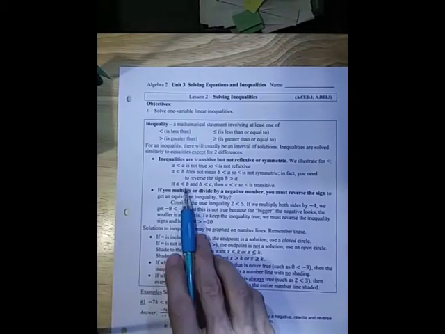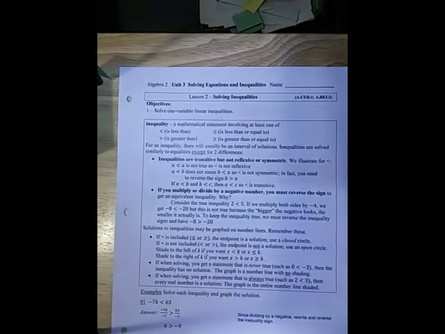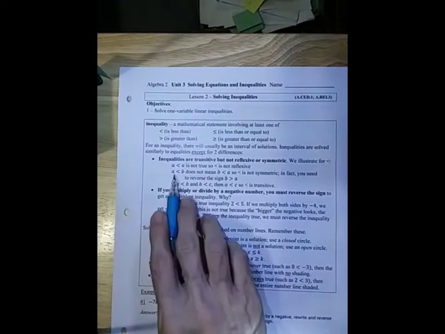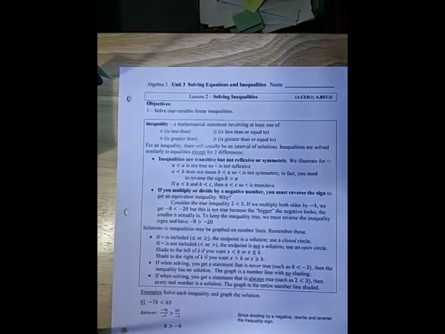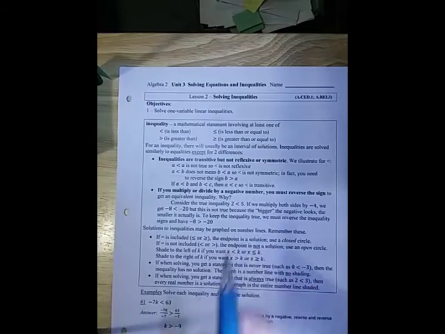But if A is less than B and B is less than C, then it will be true that A is less than C, so less than is transitive. So keep that in mind, especially for this one, which is the one we're mostly going to use. If you want to switch the left and right sides, you also have to switch the sign. And then the other one is if you multiply or divide by a negative, you have to reverse the sign to get an equivalent inequality.